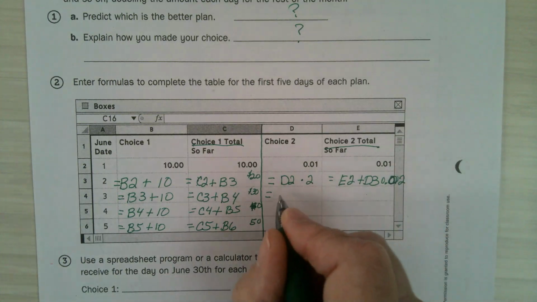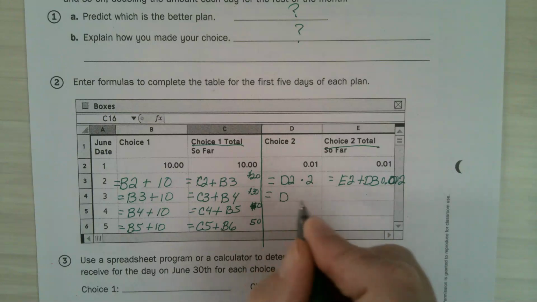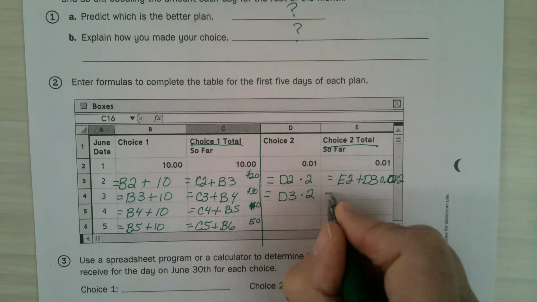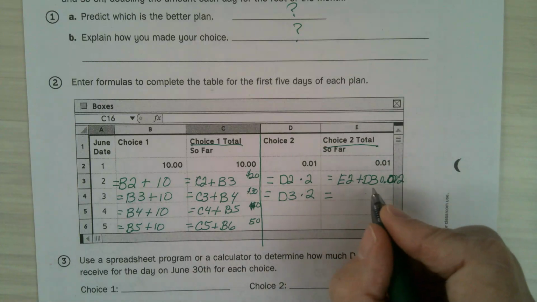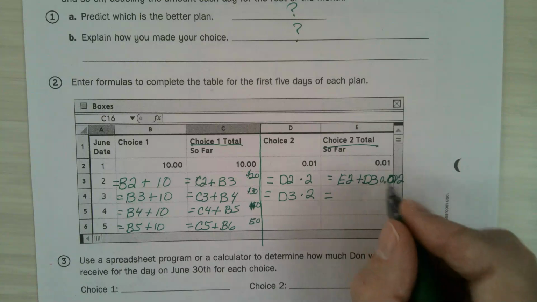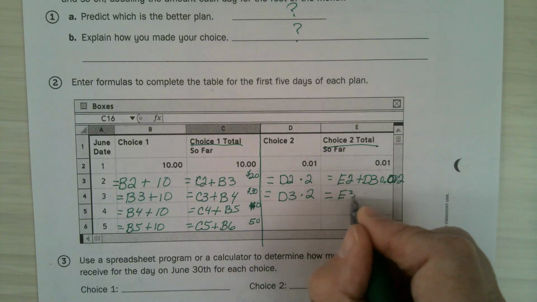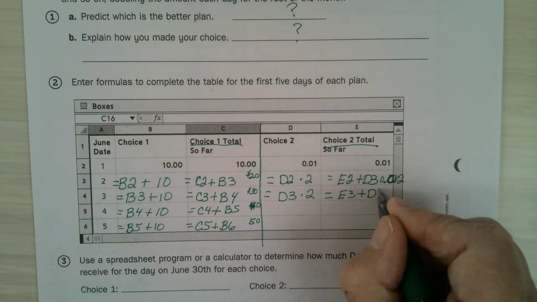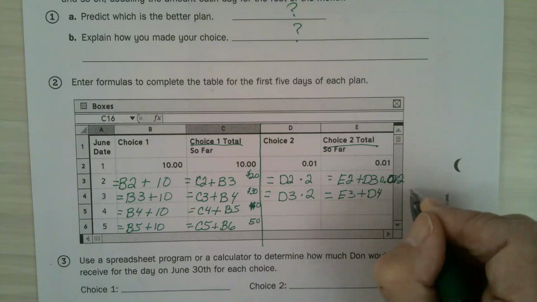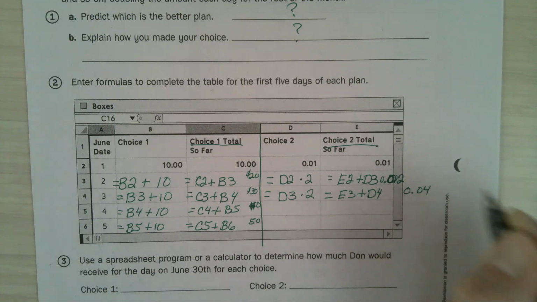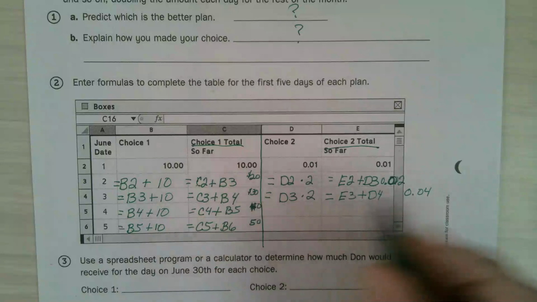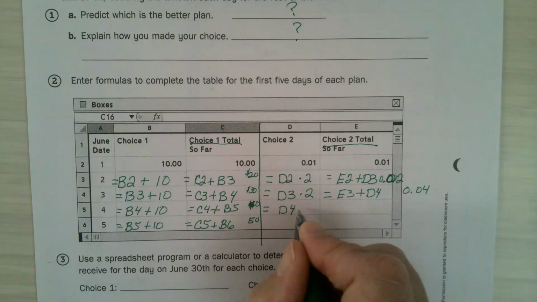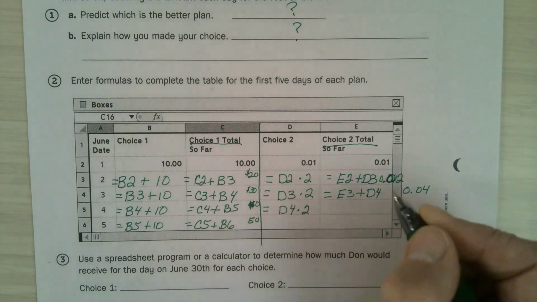Now on the next day, it's D3, 2 cents, times 2. So that equals E3 plus D4. So now 2 cents doubled is 4 cents, right? The next one, D4 times 2.